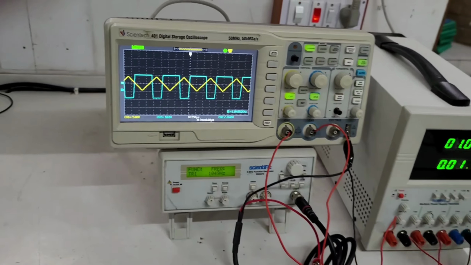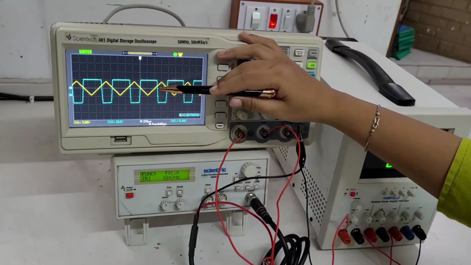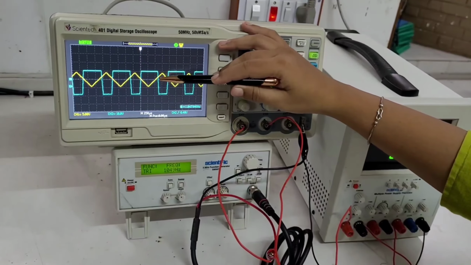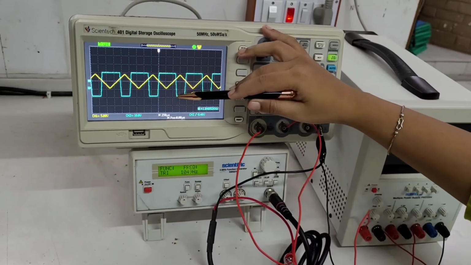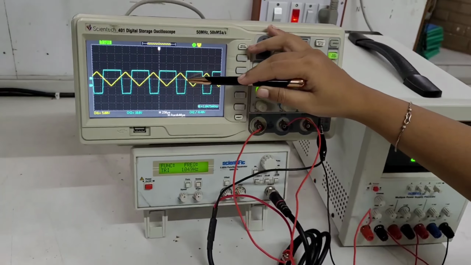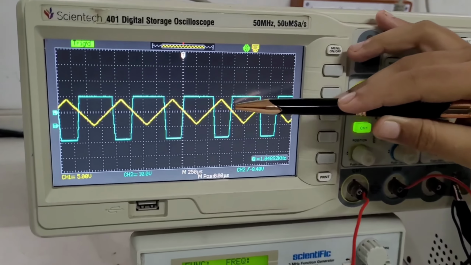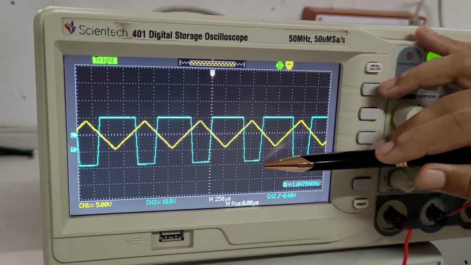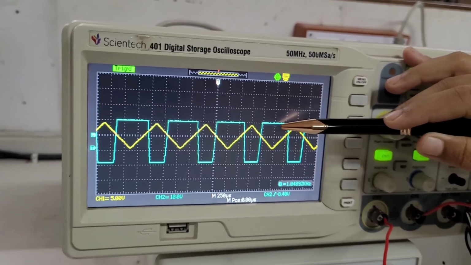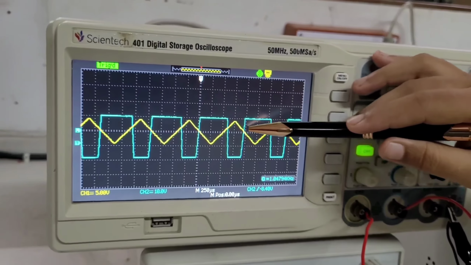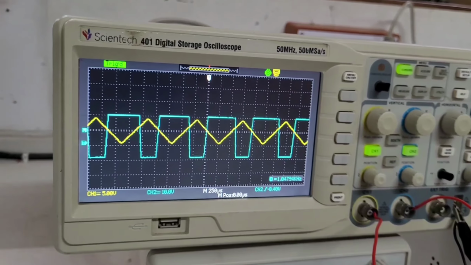As you can see, whenever the input signal is reaching the 1 volt, our output voltage is changing from Vsat to minus Vsat. Similarly, whenever it is reaching the next 1 volt, the output is changing from minus Vsat to plus Vsat. In this way, this circuit is detecting the positive level voltages.